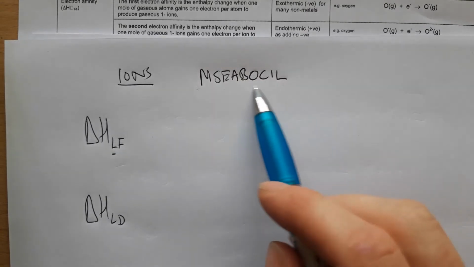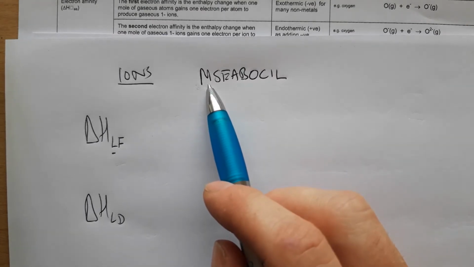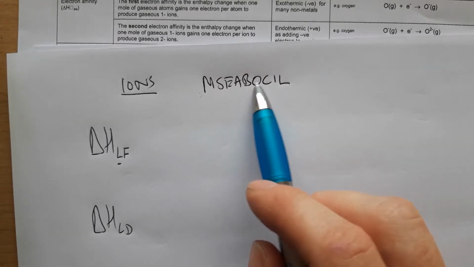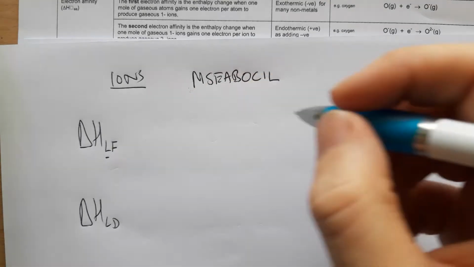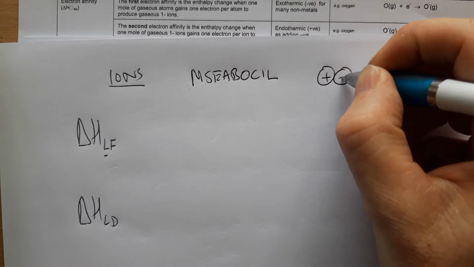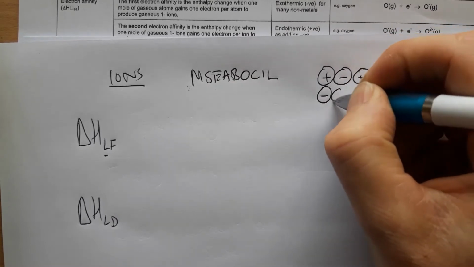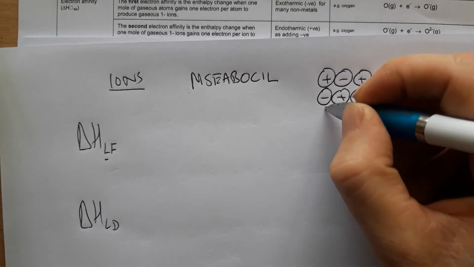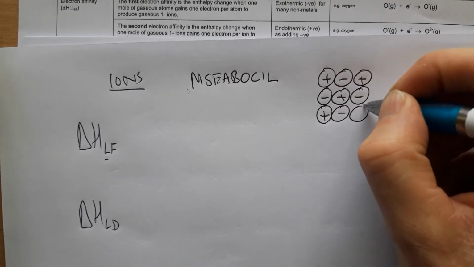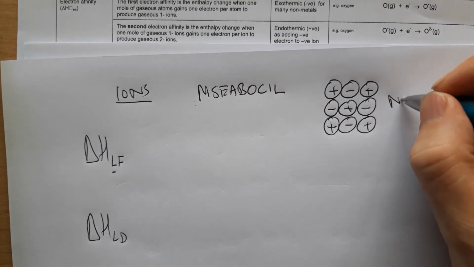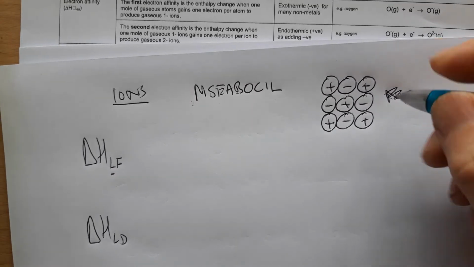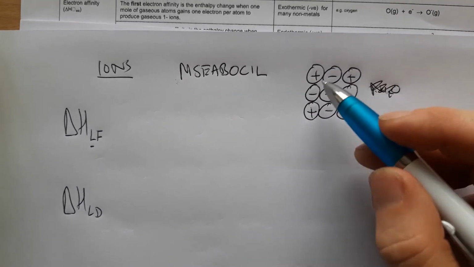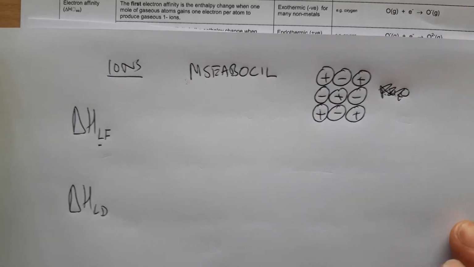This is something that we use to help us remember how an ionic lattice is held together. Many strong electrostatic attractions between oppositely charged ions in a lattice, so MC Bockle. So, I'm just going to draw a lattice just so you remember. Lattices typically look something like this, where the positive and negative ions are next to each other. Now this is a simplification because a lot of lattices, for example Na2O, would have 2 sodium ions to every 1 oxygen ion. But I'm just simplifying it here. There are many strong electrostatic attractions between the oppositely charged ions in a lattice.